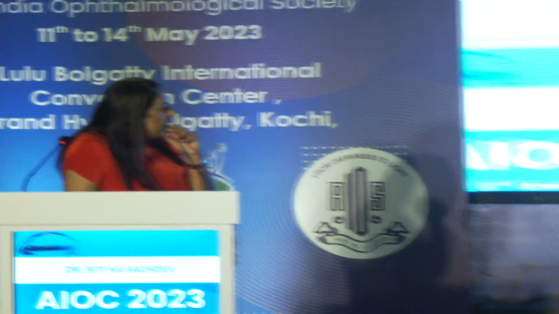If the topography is abnormal and the biomechanical indices are normal, I would still wait to watch the topography being stable over a period of time. And obviously, I think we should take into account the age of the patient as well as the gender, because I do feel pregnancy is a great trigger for a lot of progression of keratoconus.